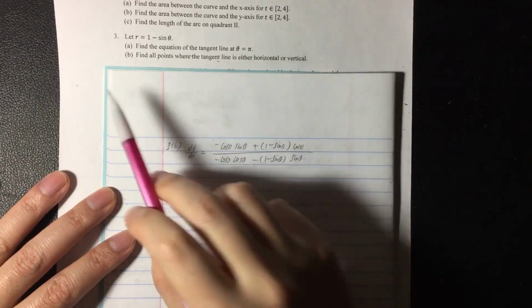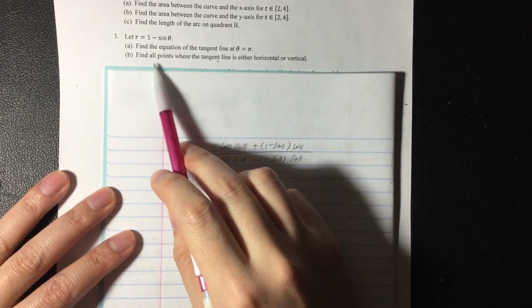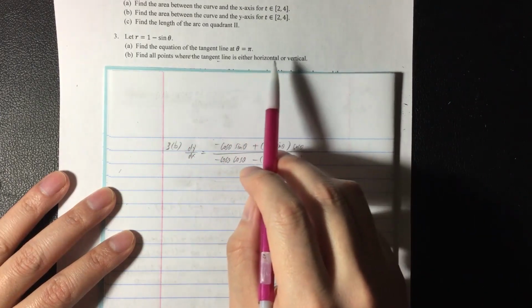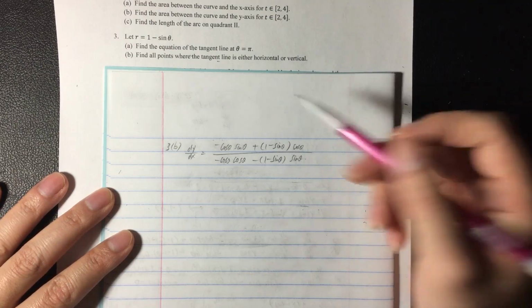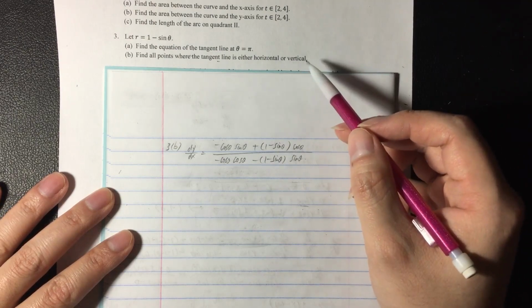Number 3, part B. Find all points where the tangent line is either horizontal or vertical. We know that when the tangent line is horizontal, its slope must be 0, and when the tangent line is vertical, its slope must be undefined.